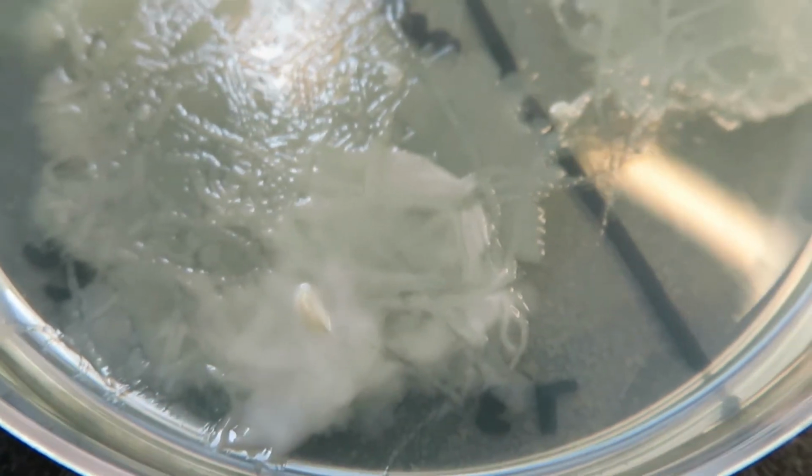But then another group said, oh, we have it too. And then another group. You know what that means? That means that these weren't eggs on the floor. These were eggs in the cheese.